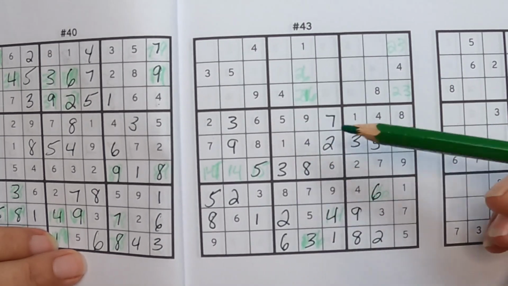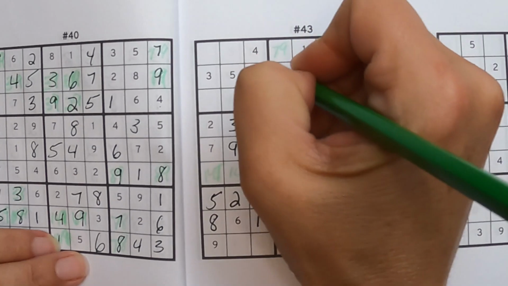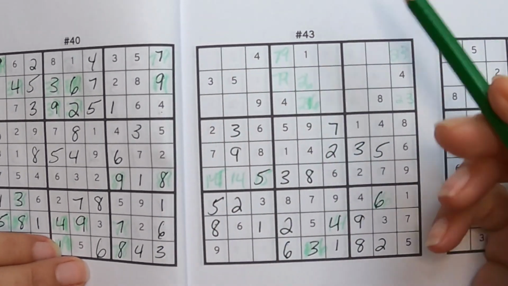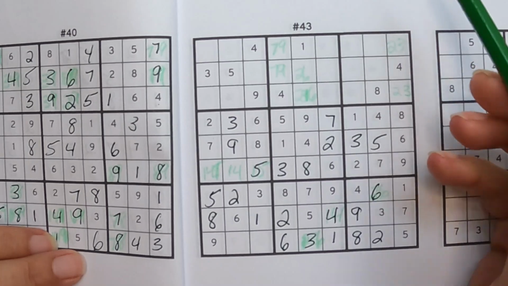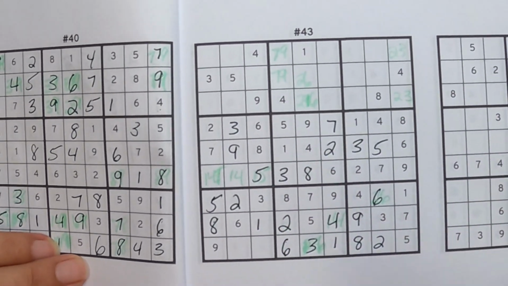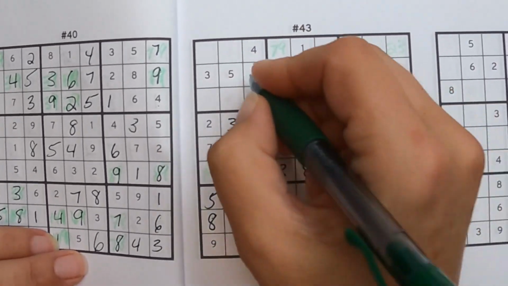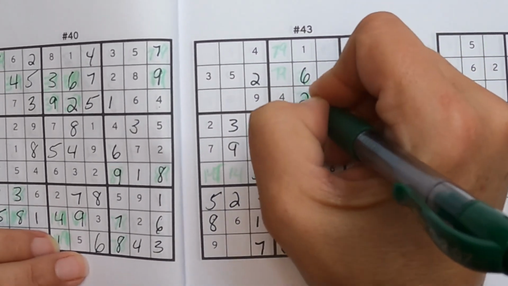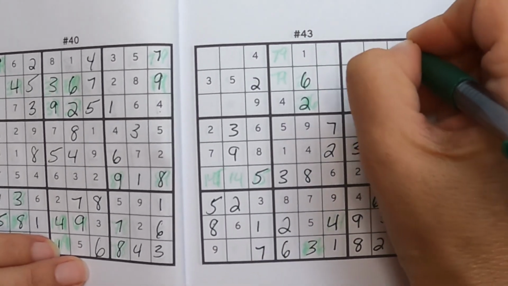For this column, we're missing 7 and 9, and I don't see any help, so 7, 9, 7, 9. For this column, we're missing 2 and 7. We've got a 2 here, so 7, 2. That 2 makes this our 6, 2. That 2 makes this our 3, 2.